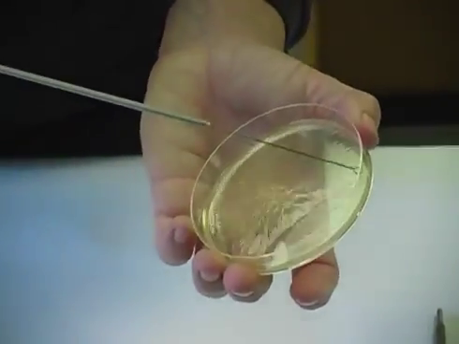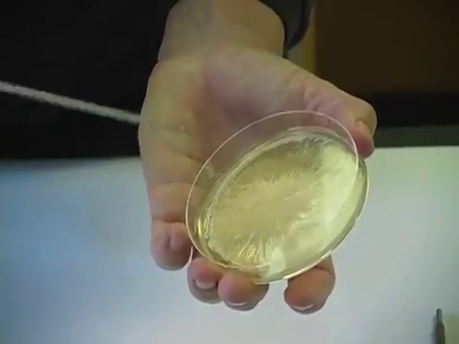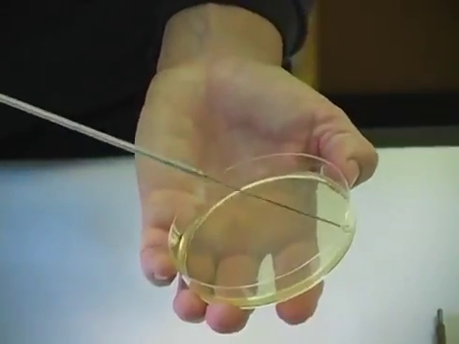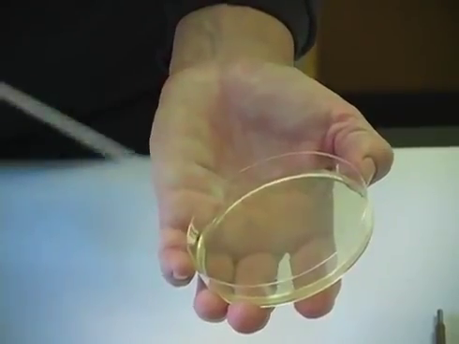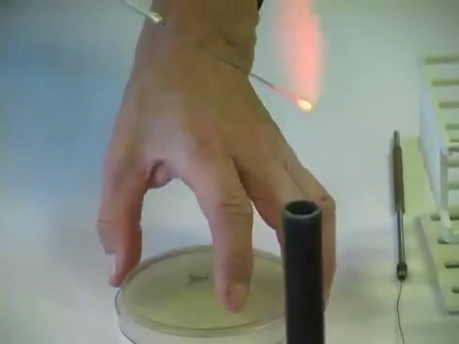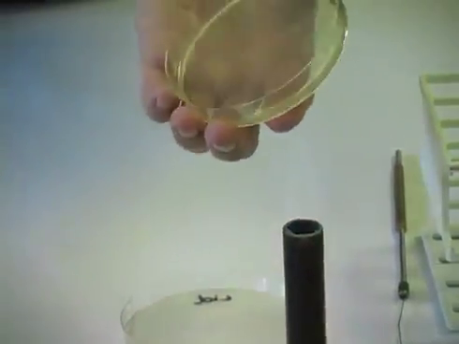I will transfer a few of my microbes from the first quadrant to the second quadrant, and now with my loop, spread them out over the second quadrant, close my plate, flame my loop to kill any remaining microbes, and repeat the procedure 2 more times.